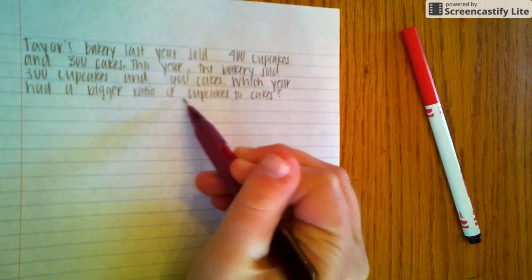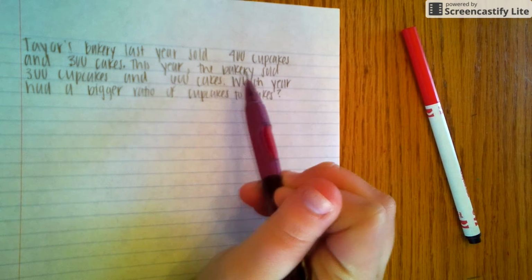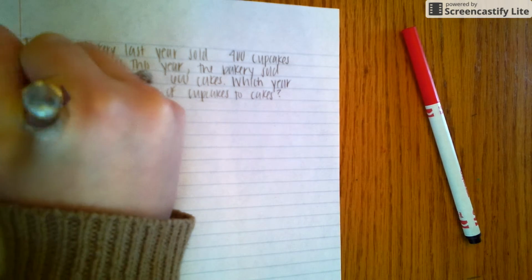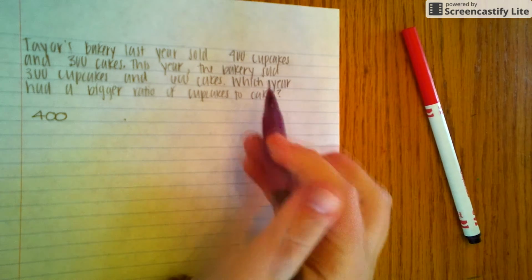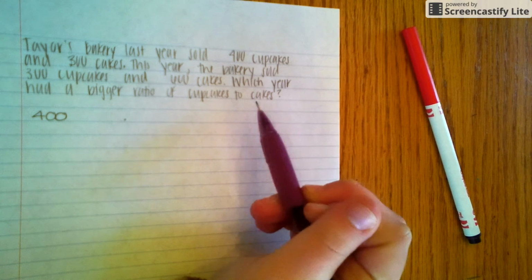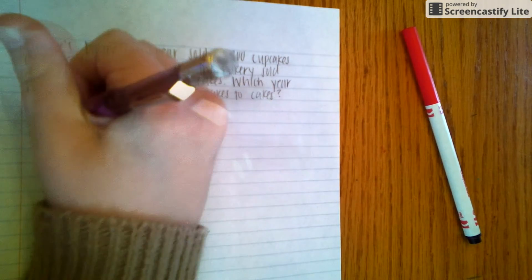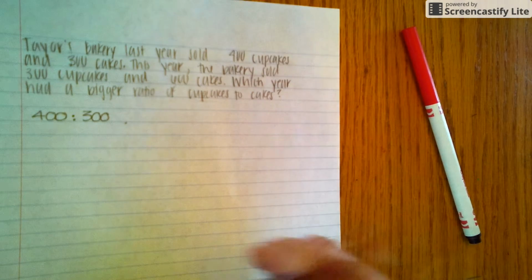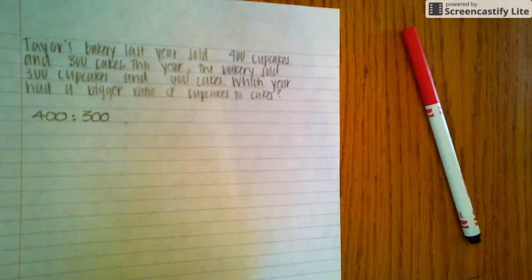Our first quantity is the cupcakes, so we have to look at how many cupcakes were sold last year. And in this case, it's 400. And the second quantity is cakes, and the number of cakes sold last year is 300. So our ratio of cupcakes to cakes last year is 400 to 300.